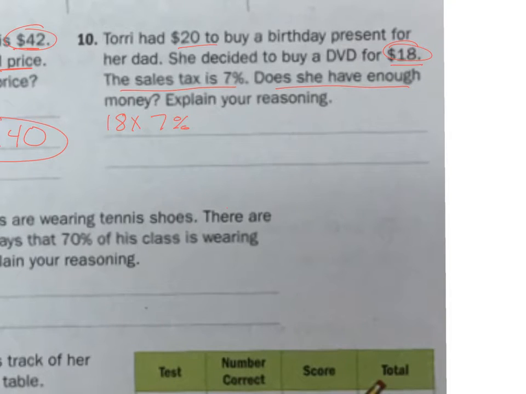So 18 times 7%, which is 18 times 0.07 equals. So 18 times 0.07 equals a tax of 1.26. Now, the original price was $18.